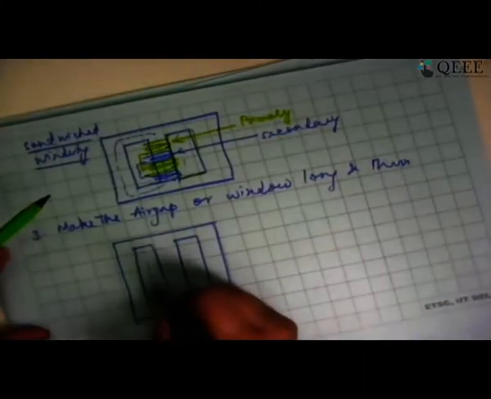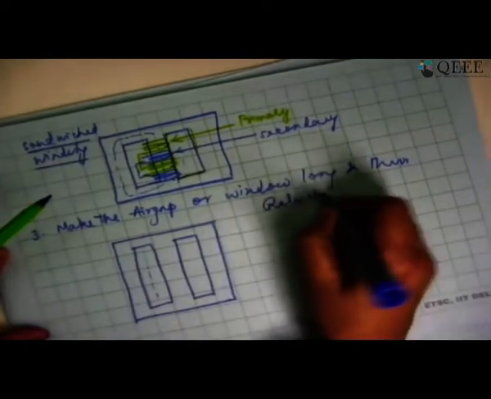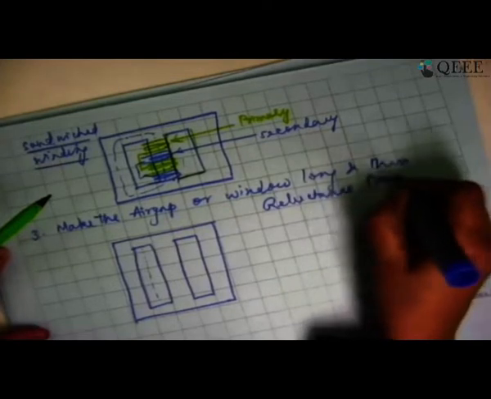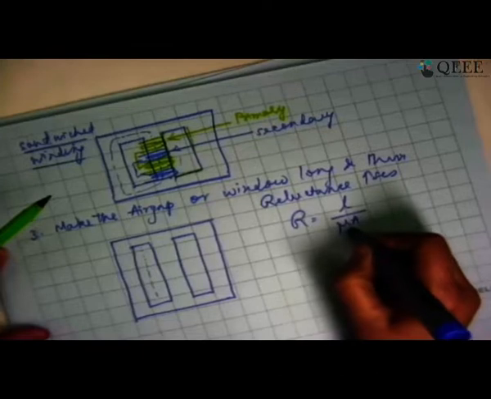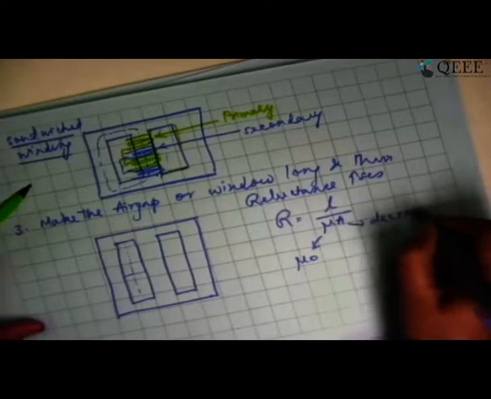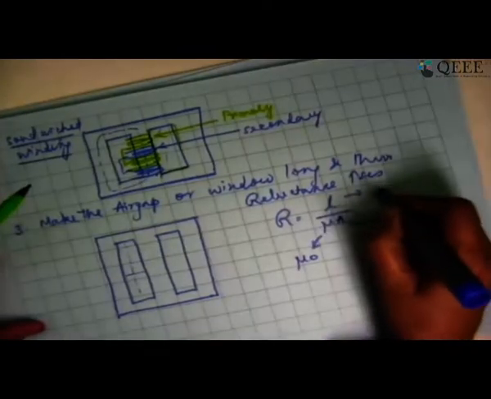If I make the air gap long, the reluctance increases because the reluctance is equal to L by mu A. Mu, for the air gap, is mu naught, right? And L is the length of the air gap, and A is the area of cross section. So if I make it thin and long, area of cross section is going to decrease and L is going to increase, because of which the reluctance will increase.